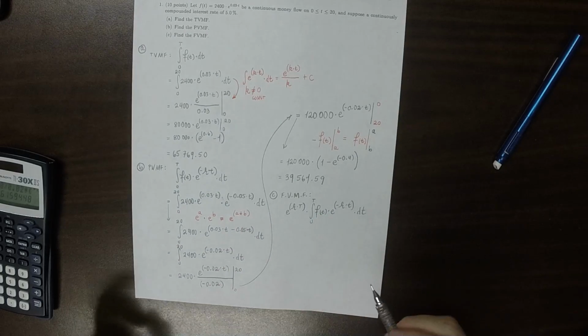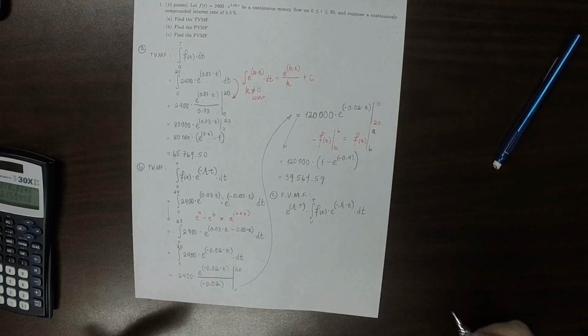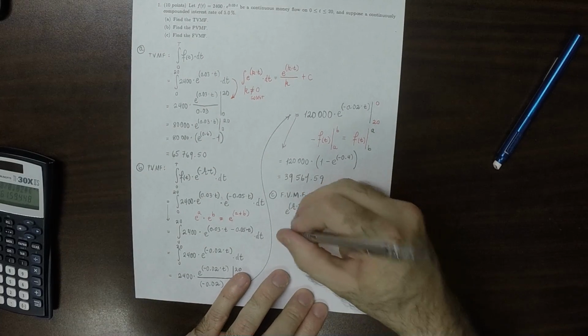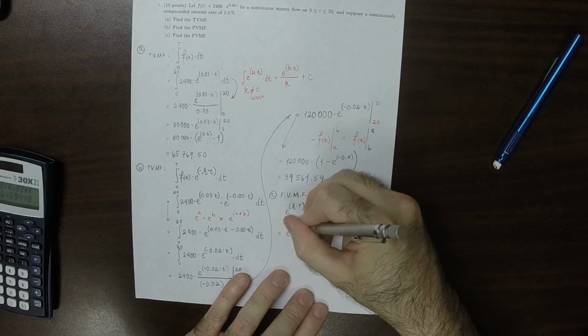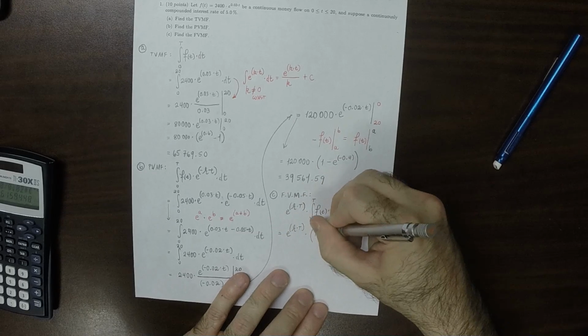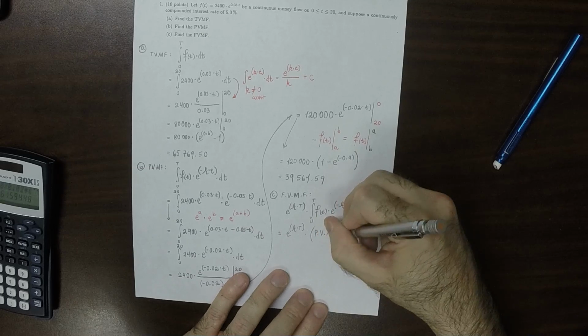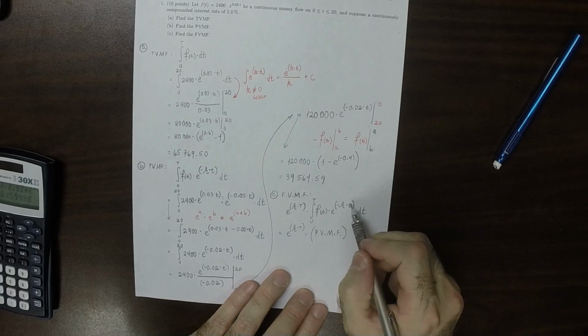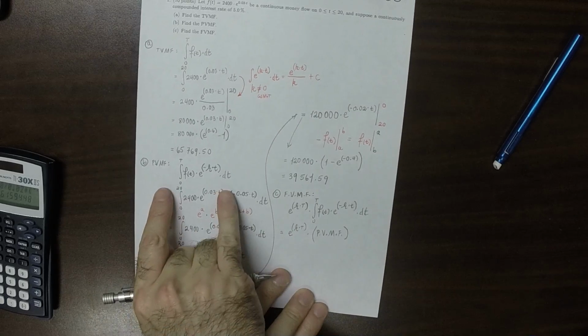Now of all the formulas so far, that one looks like the worst. But in fact, this is just saying it's exponential of r big T multiplied by the present value of the money flow, which is what we calculated right there.